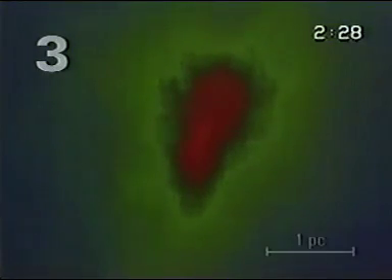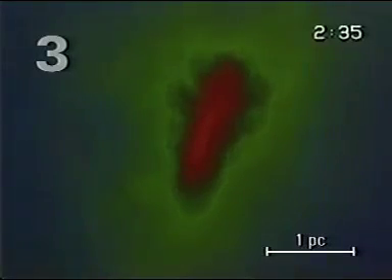The red gas here is rather denser than the red gas in the first run, where we saw the whole domain.